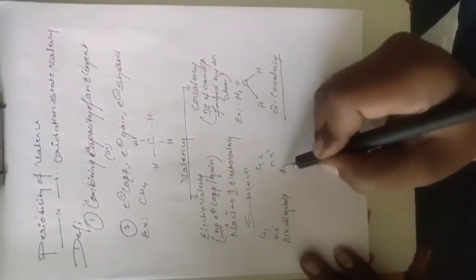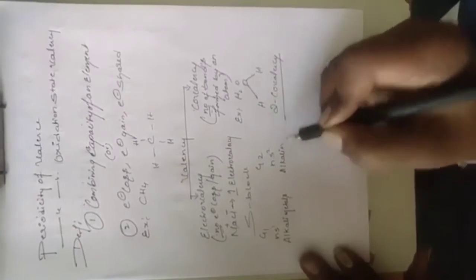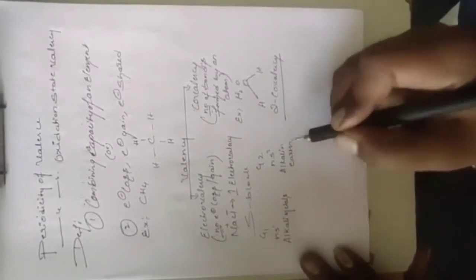Okay. Next we are going to talk about the s block. Quite commonly we know that it has group 1 and group 2. Sorry, group 2 is ns2 and group 1 is ns1. Group 1 is the alkali metals and group 2 is the alkaline earth metals.